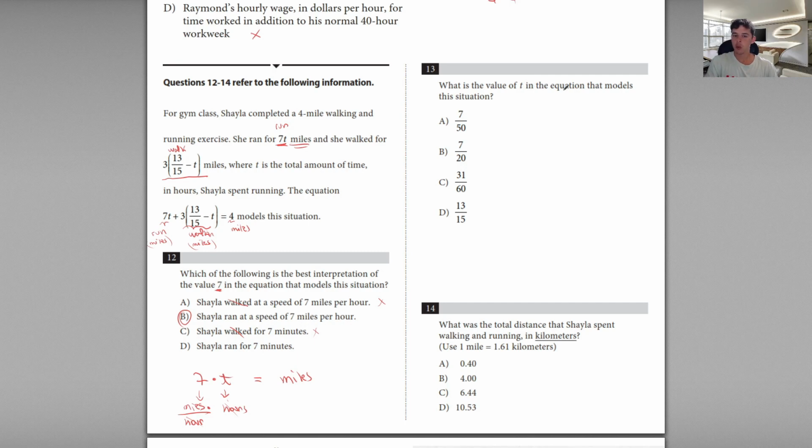What is the value of t in the equation that models this situation? So we can easily solve for t in here, right? We know that 7t plus, let me distribute the 3 here. So 3 times 13 is 39. So 39 over 15 minus 3t equals 4. Combining like terms, so 4t, and I will subtract 39 over 15 on both sides. 4t equals 4 minus 39 over 15.